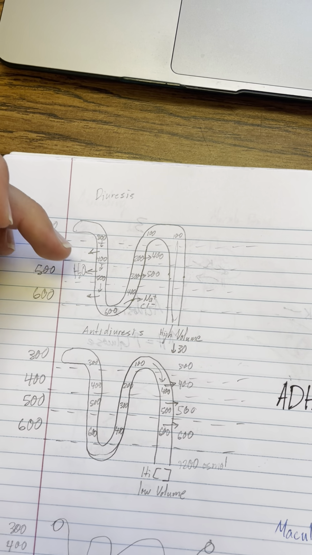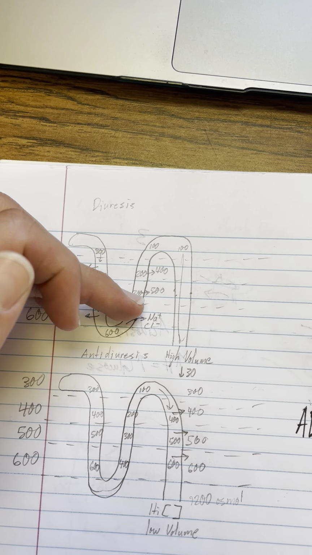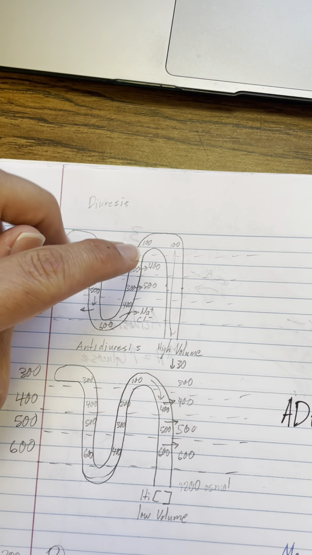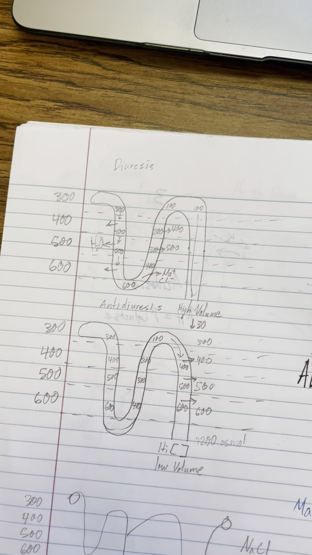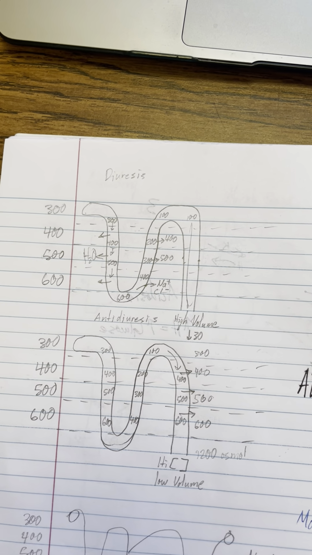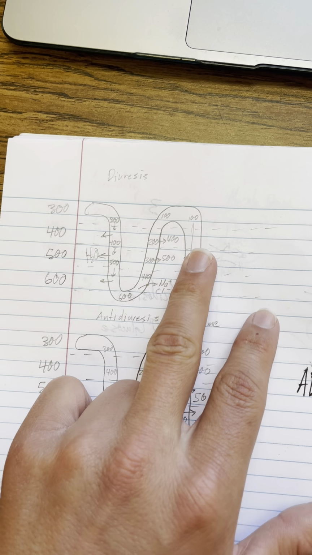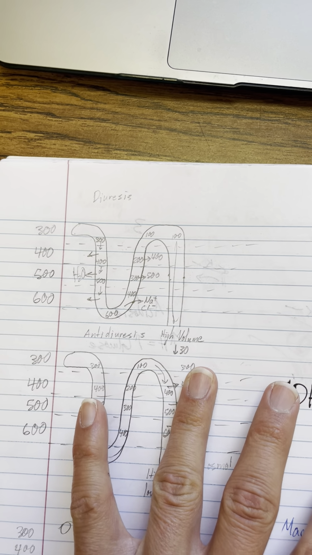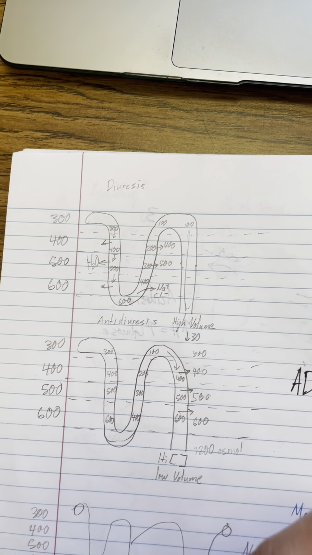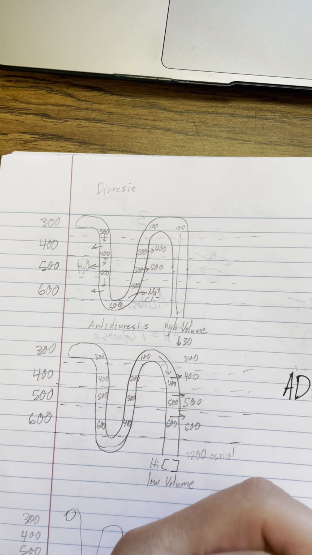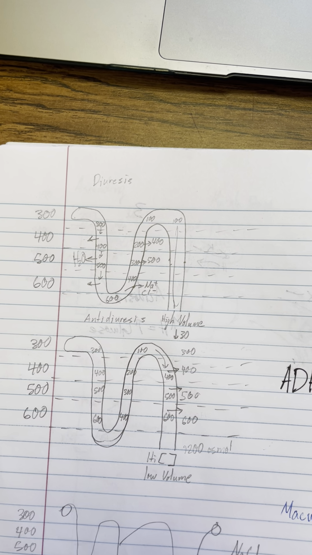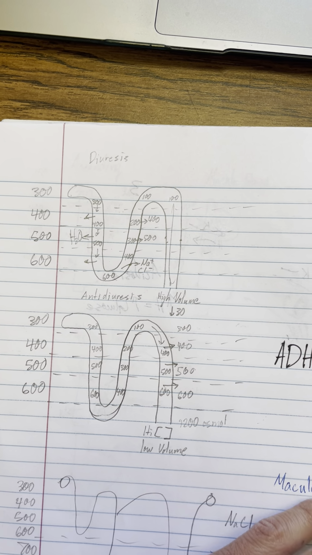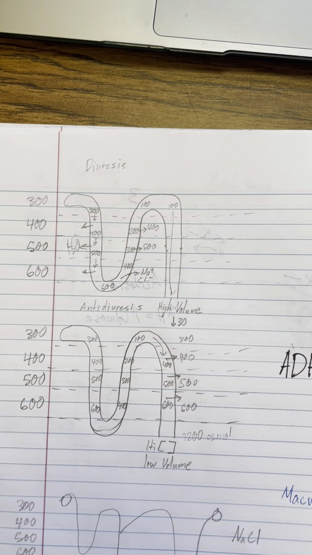So as you see, water and sodium chloride play a big role in that gradient, and they're a multiplier for that gradient because you don't want to lose too much water and you don't want to be so concentrated that you're dehydrated, right? Or so concentrated that you're overhydrated.